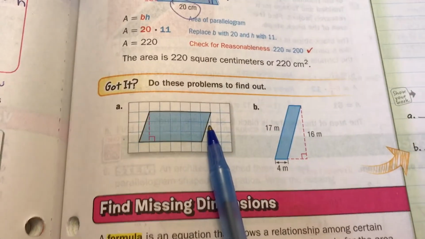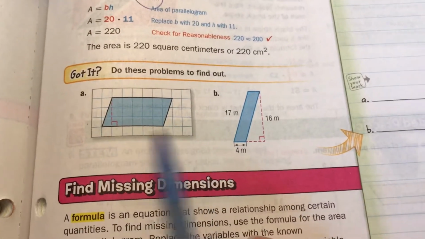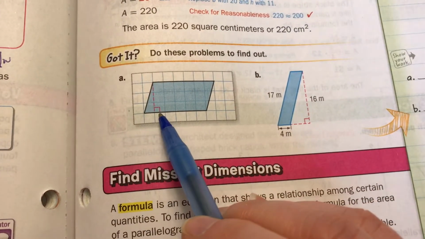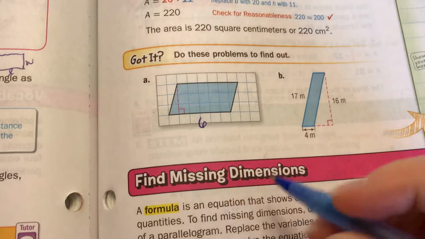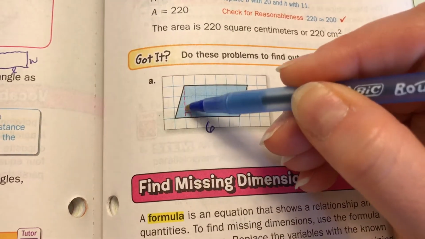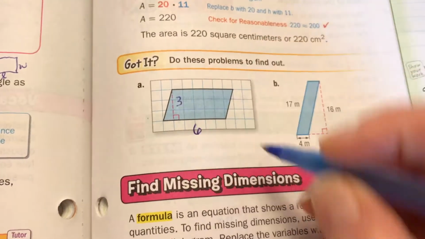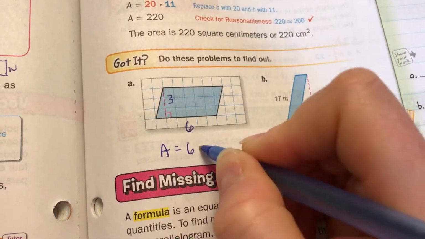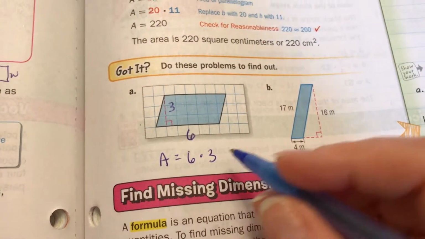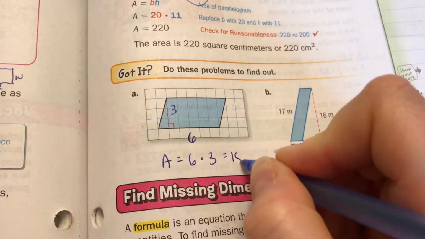All right, now let's go into the examples. We have to count the square units in this one. So let's find the base. The base is 1, 2, 3, 4, 5, 6 units. And then the height, let's come up here, 1, 2, 3. So then the area is going to be 6 times 3. And we all know 6 times 3 is 18.